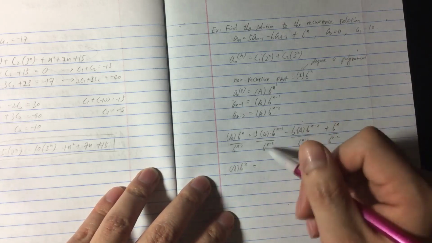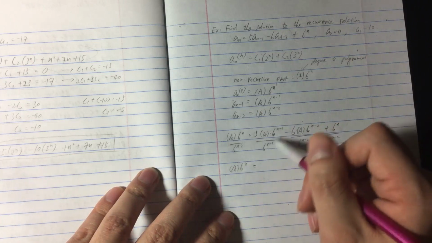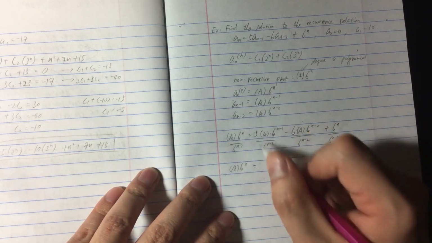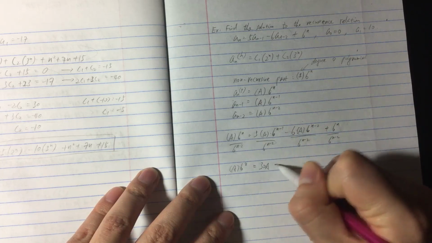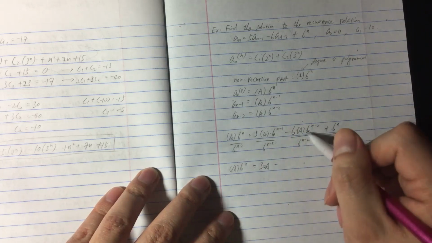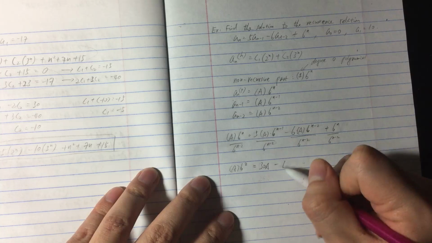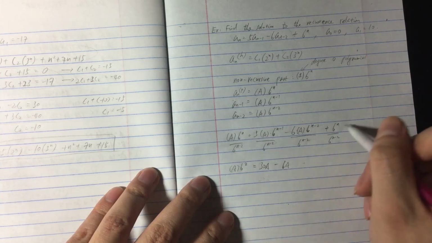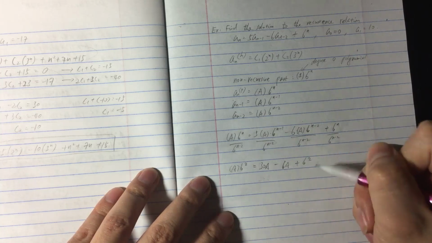On the right side, if I cancel, there's a 6 left on the top. 6 times 5 is 30, so I get 30a. 6 to the power n minus 2 cancels completely. I get 6a in the second term. In the third term, I have 6 squared left.